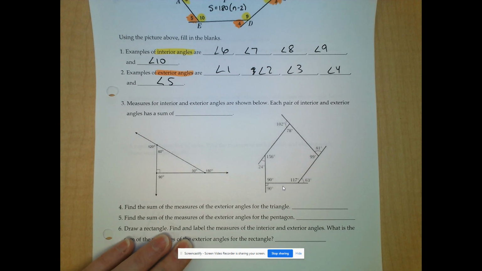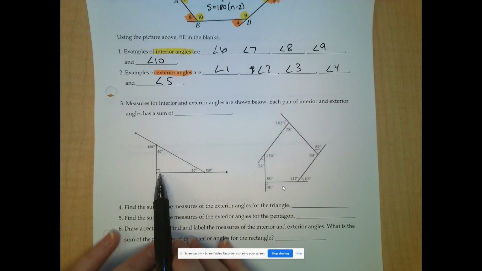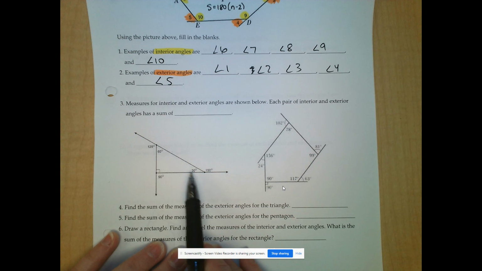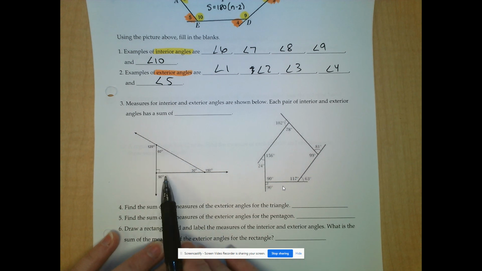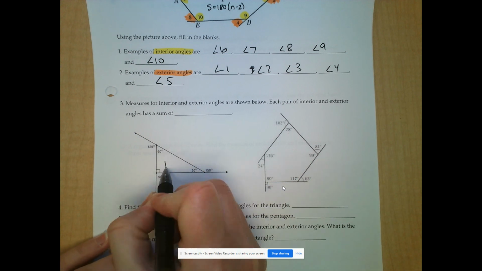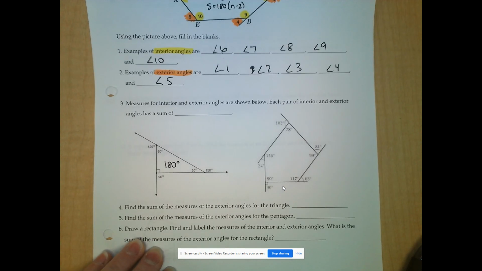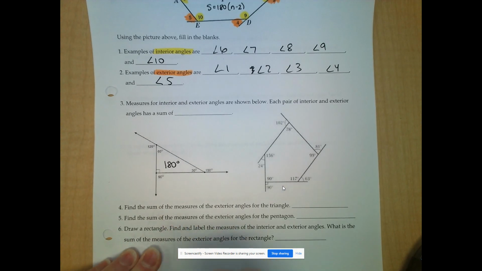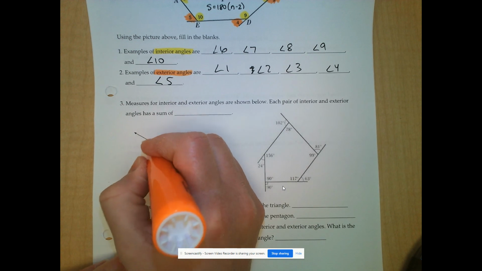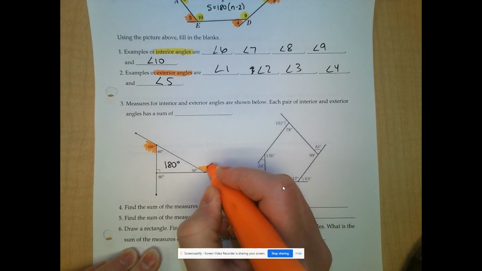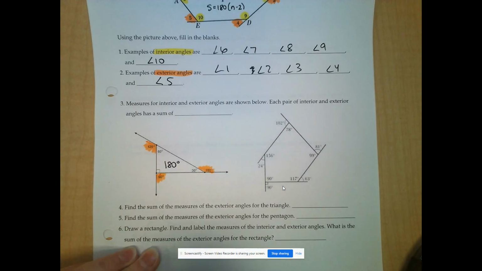If we look at interior angles on a triangle, we've got 60, 30, and 90. If we add 60, 30, and 90, the interior angles have a sum of 180 degrees. Now, what about exterior, the ones on the outside? This one is 120 degrees, this one is 150 degrees, and this one is 90 degrees.